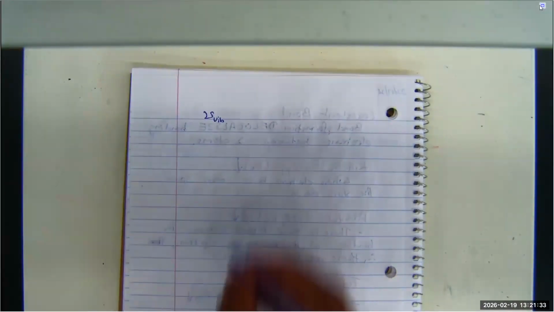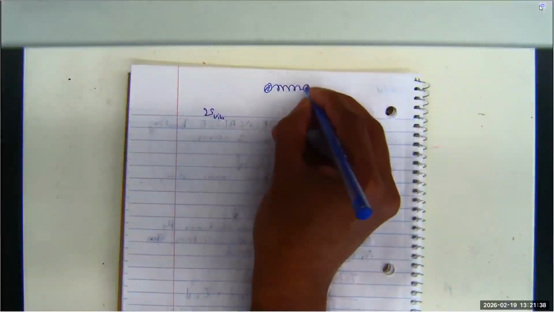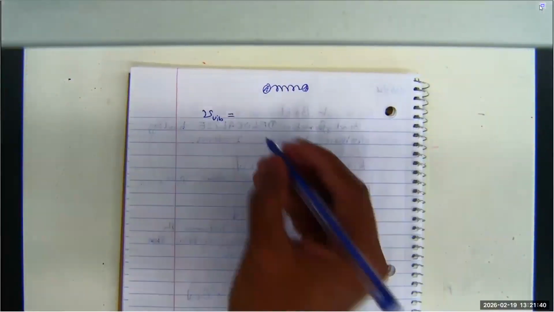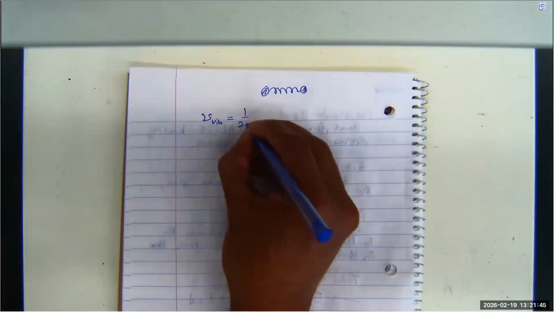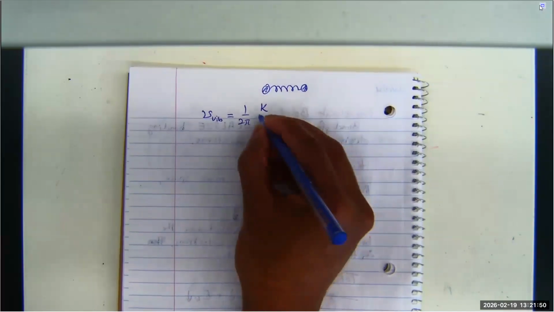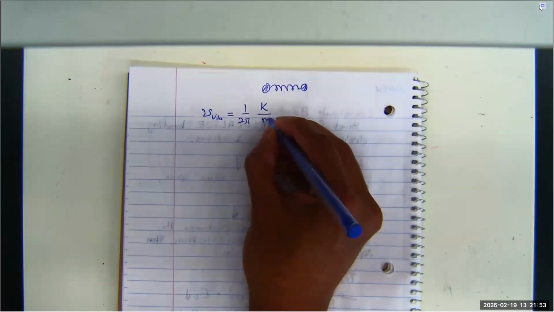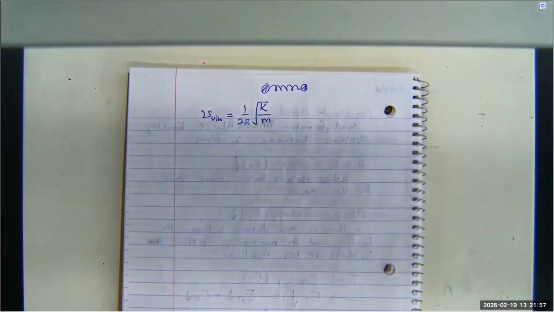And so we know for a spring like this, the vibration frequency is given by something like, I think, 1 over 2 pi times the square root of the spring constant divided by the mass. Don't write this, please. Don't write this, okay? This is just to draw some parallels here. I just want you to see the relationship. So this is for the spring. Just like that, we can relate this to the bonds as well.